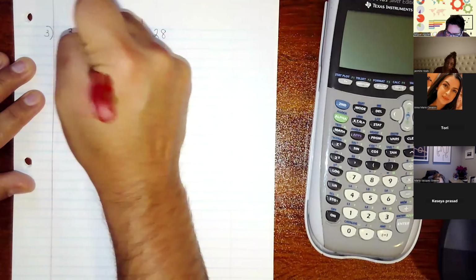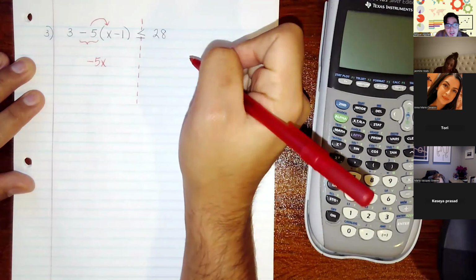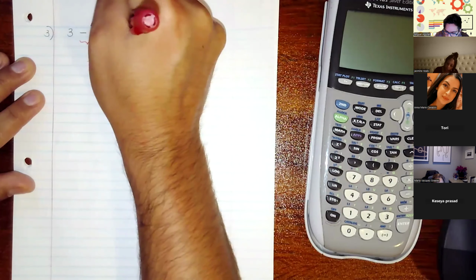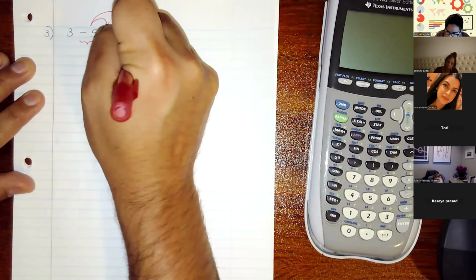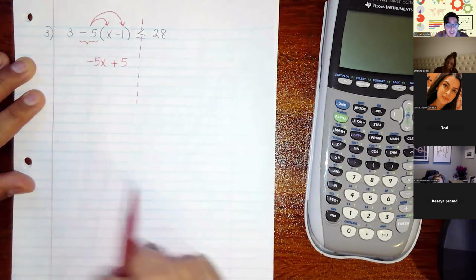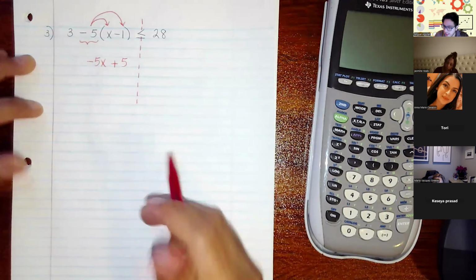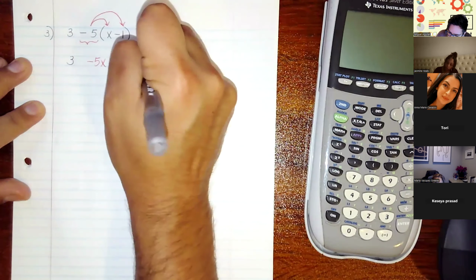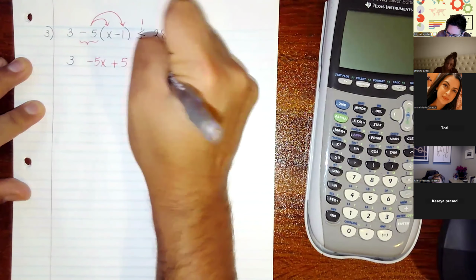So I should get -5x here. I'm also going to take -5 times -1. That should become a +5 now because a negative times a negative is positive. And then I'm just going to bring everything else down. So I haven't used this 3 yet. I'm going to bring down the inequality symbol. I'm going to bring down the 28.